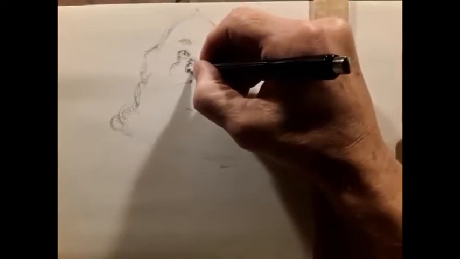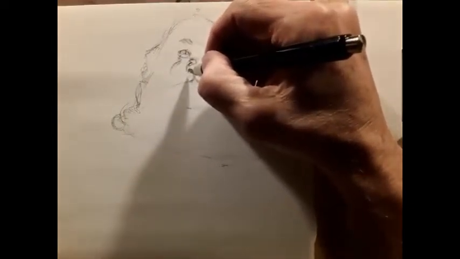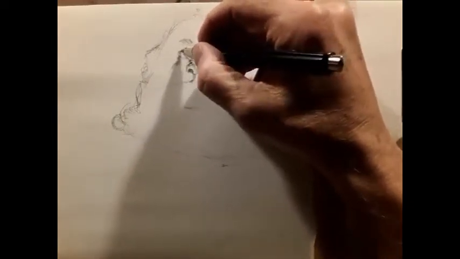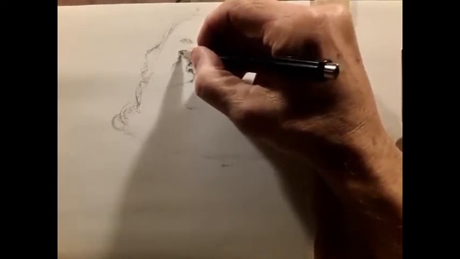In fact, that nostril might need to be bigger there. Yeah, looking at it again, this blackness of this left nostril is slightly smaller than this iris in the left eye.